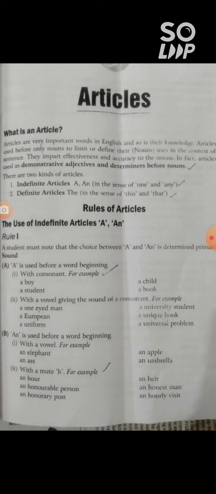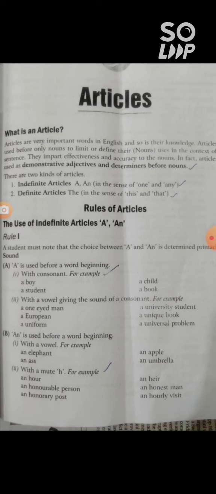A European. E is also a vowel letter, but the sound is a consonant sound, so the article a is used. A unique book, a uniform, a universal problem. All these words begin with a vowel letter, but they give a consonant sound. So that's why the article a is used. Okay, now that is about sound. Based on the sound, how do we use a and an? Yes, I am explaining that here.